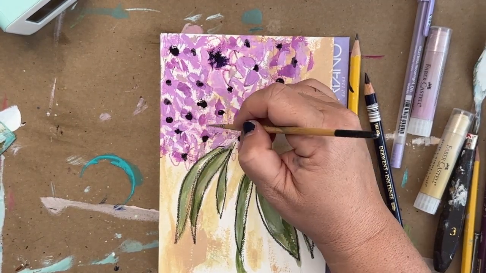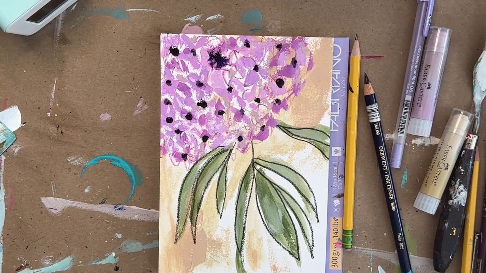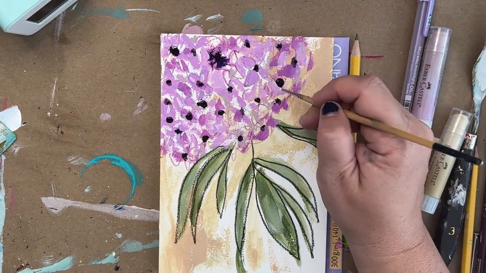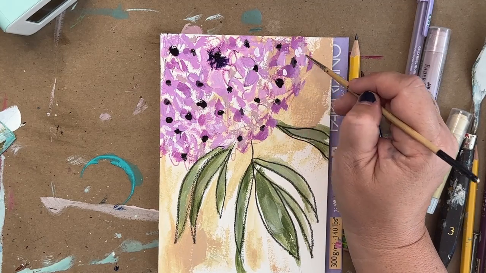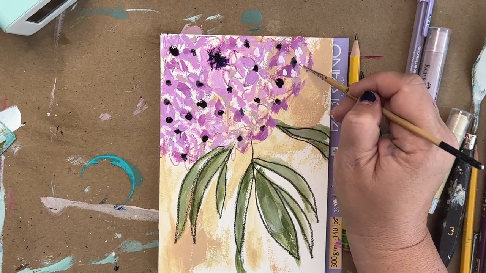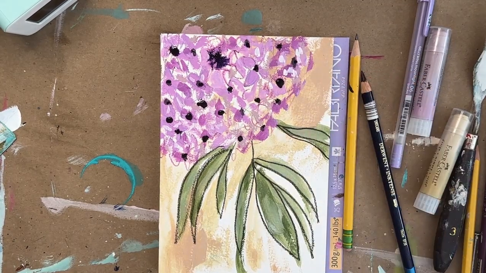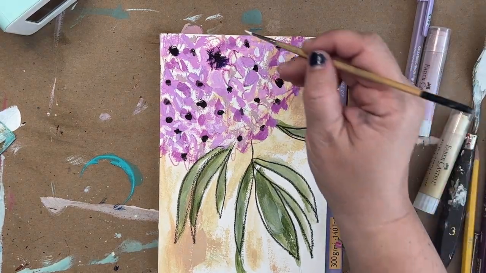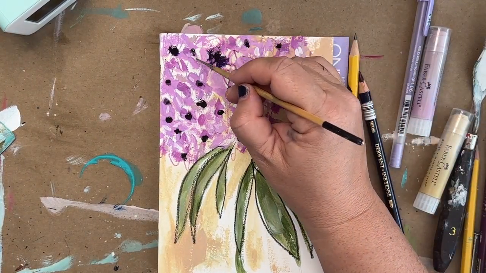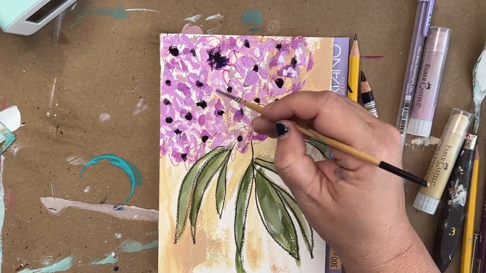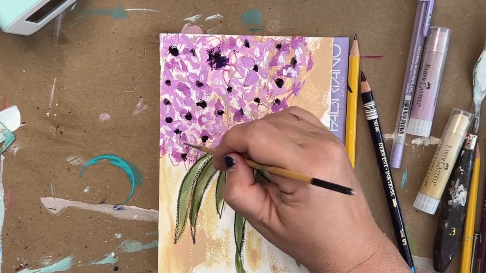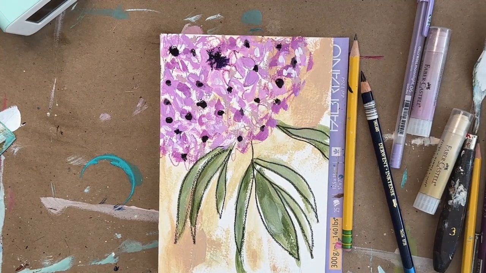So that's really the trick to getting an interesting painting. You want to get these dark values, but then you want to come back in with some very light highlights, because acrylic paint dries darker than what it looks like when you first put it down. And so you need to come back in and add some layers to brighten it up again.